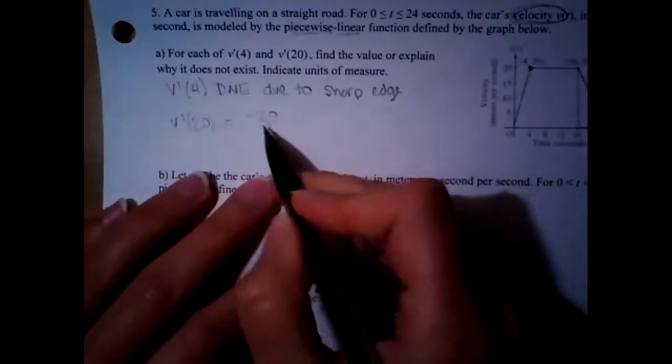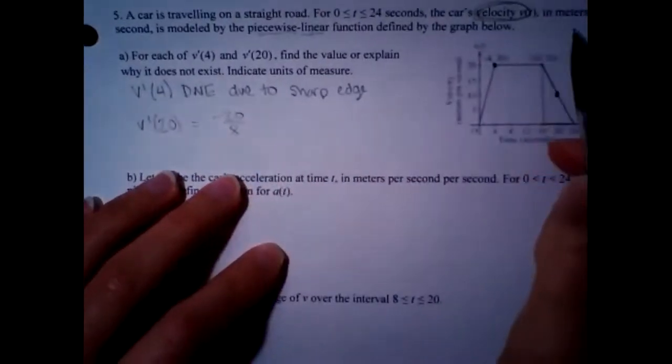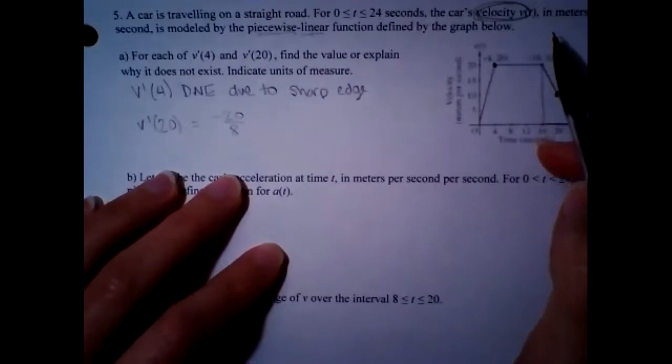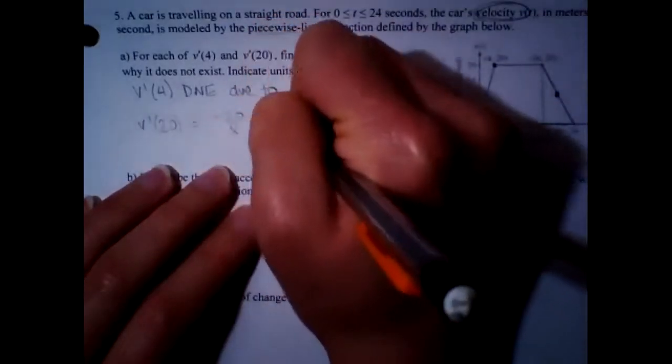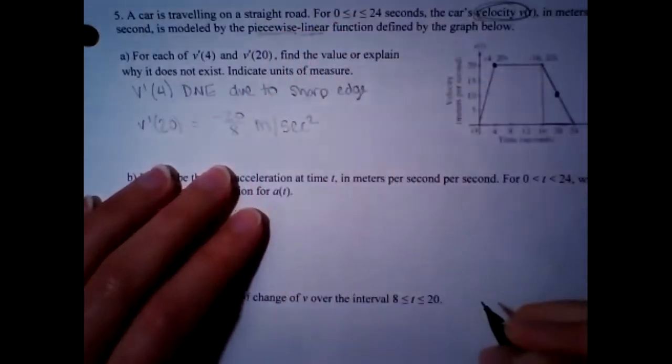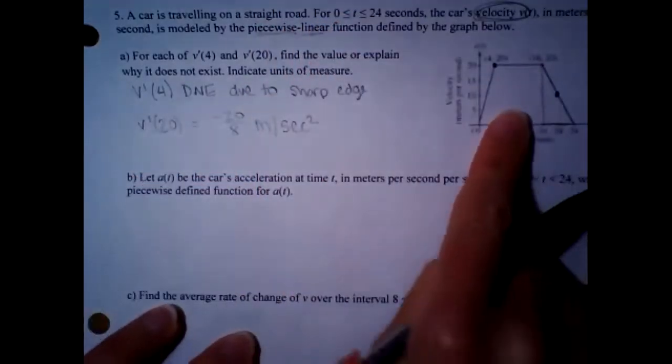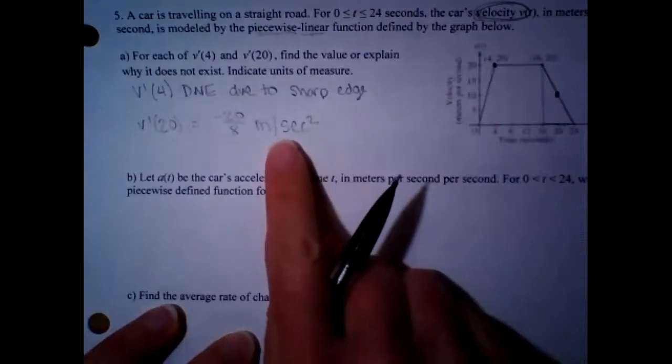But we do want units. Velocity was meters per second. So since we did a derivative of that, it's acceleration, it will be meters per second squared. So if this is velocity and we do a derivative, then that is acceleration.